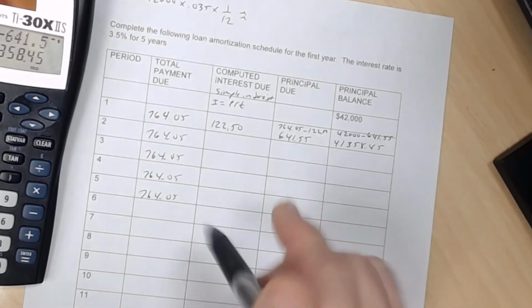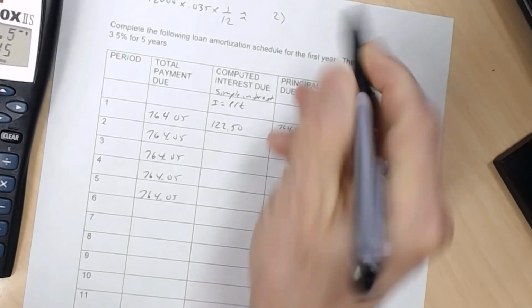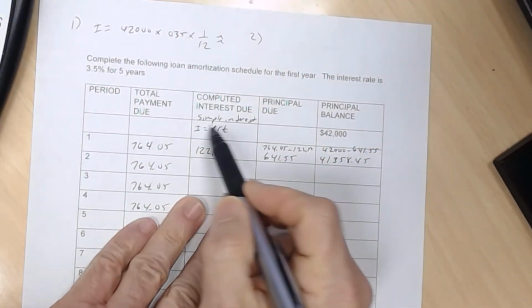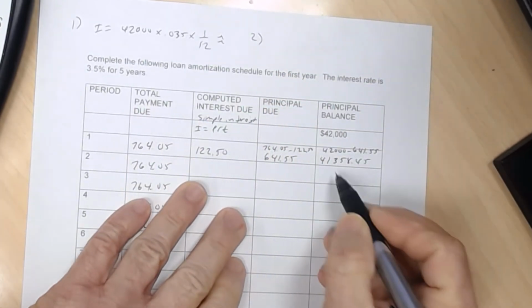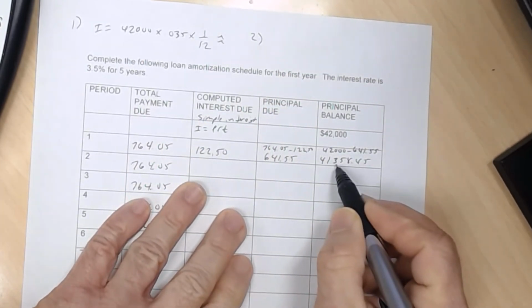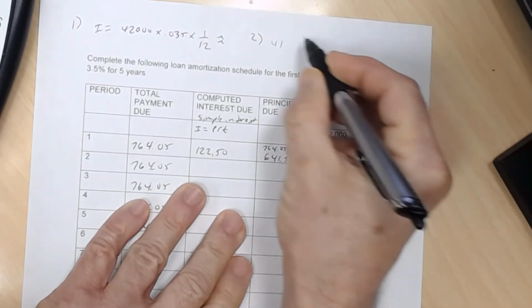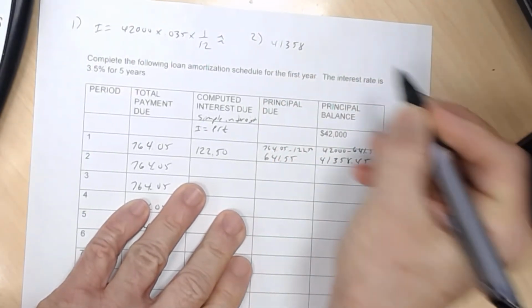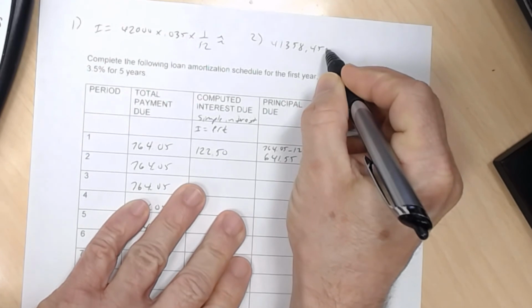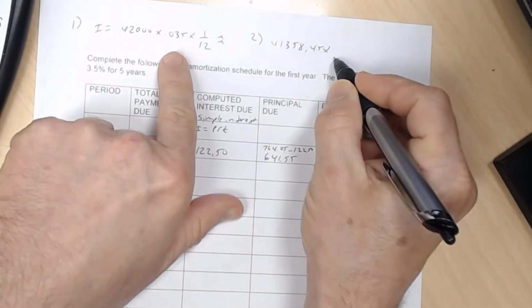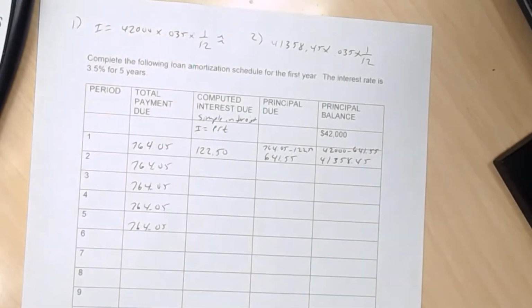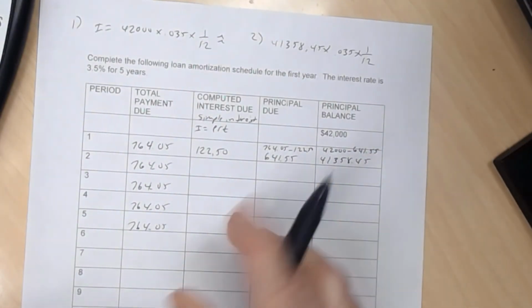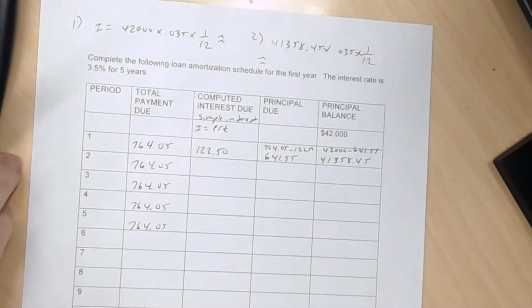So for month 2, still using the simple interest formula, interest equals principal times rate times time. This time your principal is $41,358.45, times the rate, which is 0.035, times the time, which is 1 month, so that's 1/12. Now use your calculator to figure out how much interest that is.